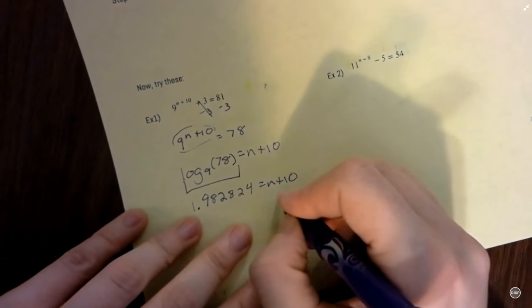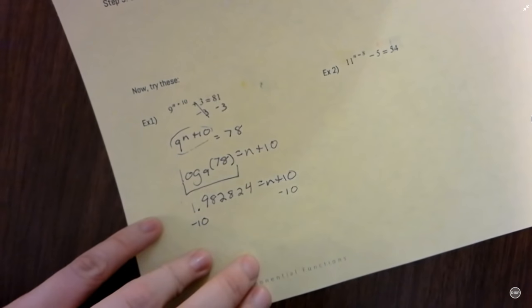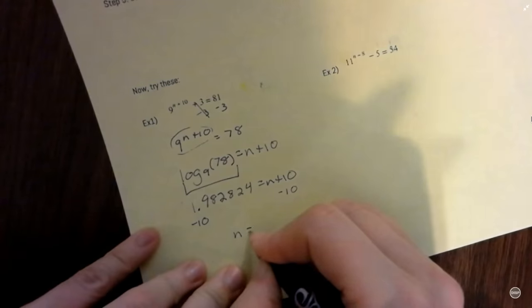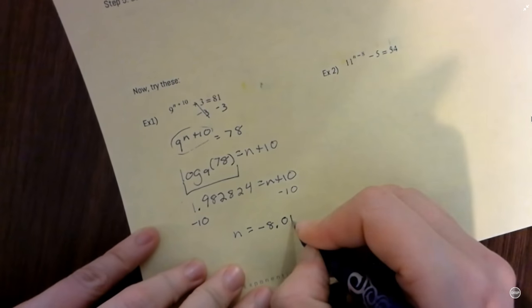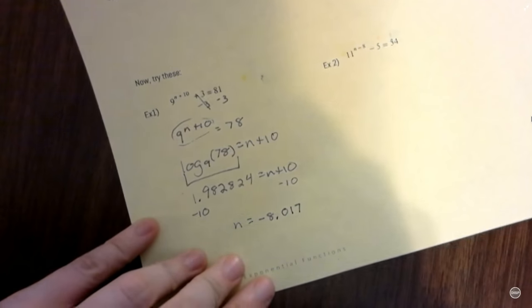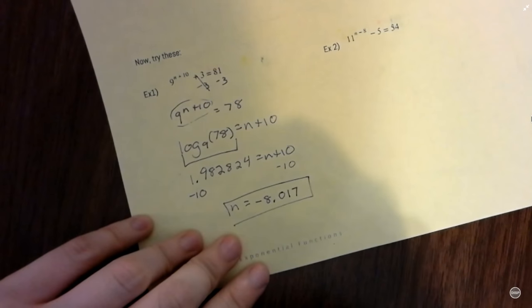And then finally subtract 10. And I get n equals negative 8.017. And I'll just leave it at that, approximately.